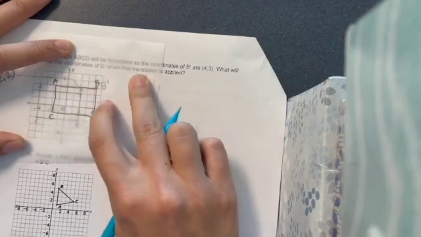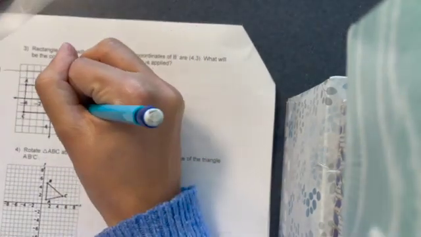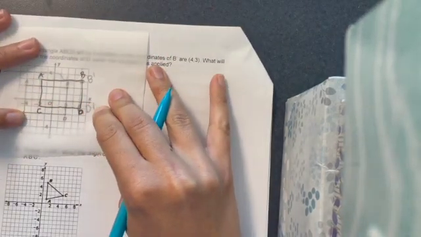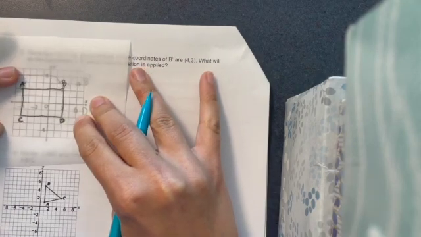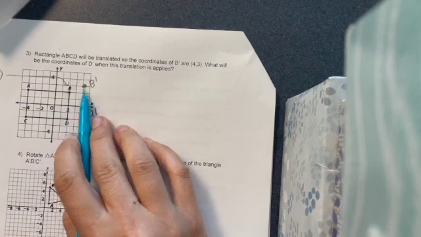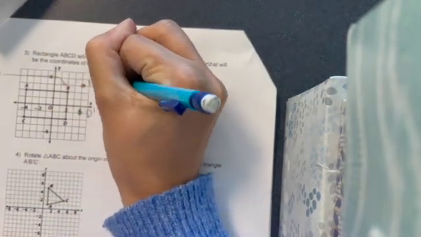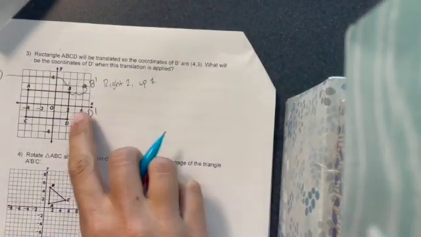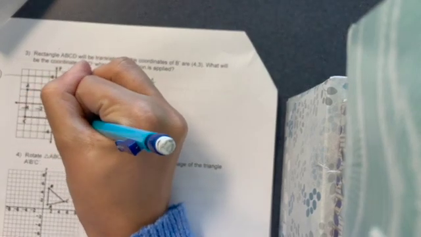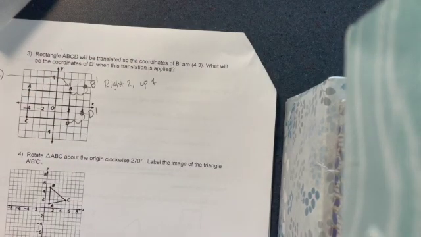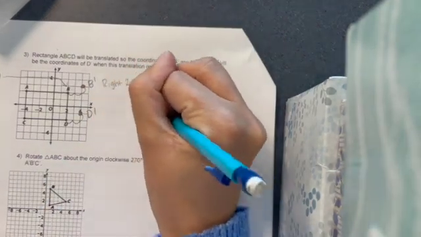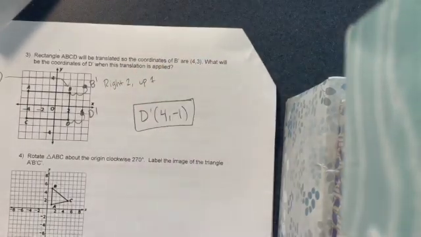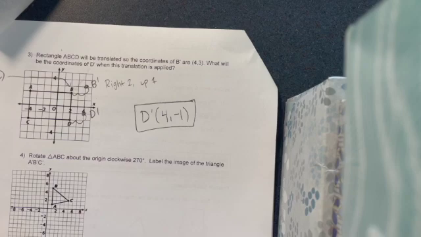Okay, and then we have to figure out where D will be. Well, D prime is going to be right there, because we're just sliding the shape. Okay, without tracing paper though, we can see that to get from B to B prime, we're going right 2, and then up 1. So to get D prime, we also need to go right 2, and then up 1. So the answer to this question is that D prime will be this point 4, -1. So you take the original pre-image D, and you go right 2 and up 1.